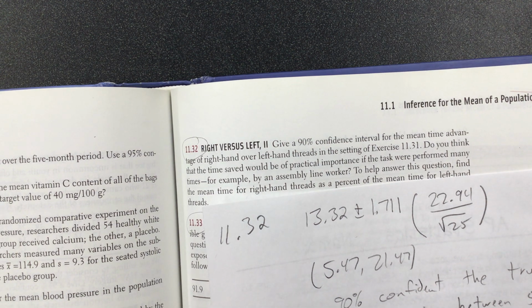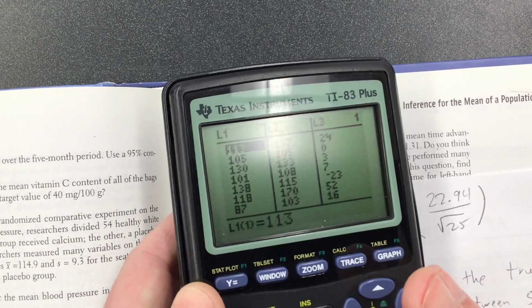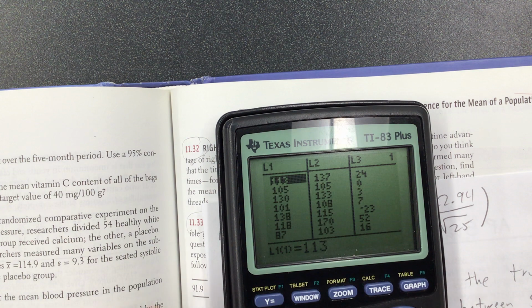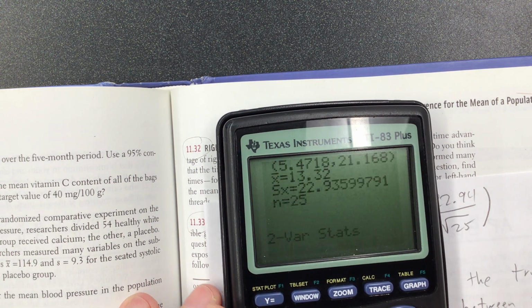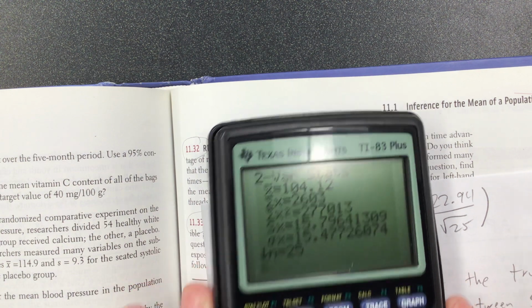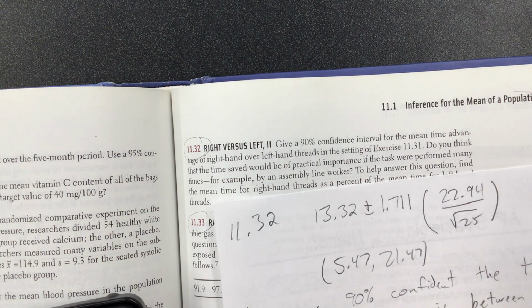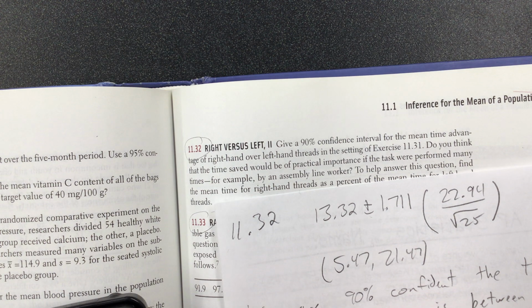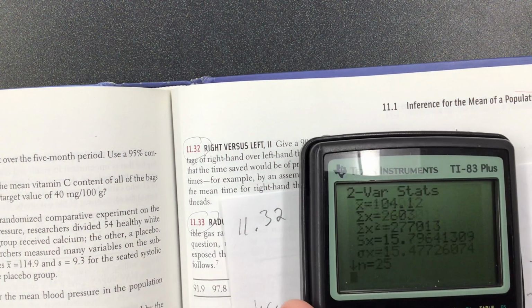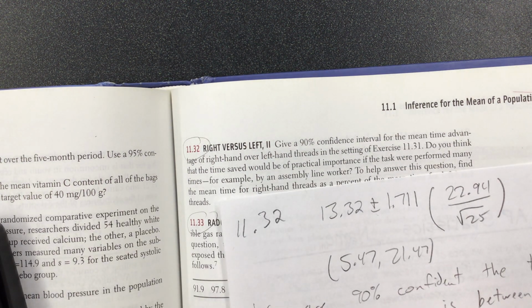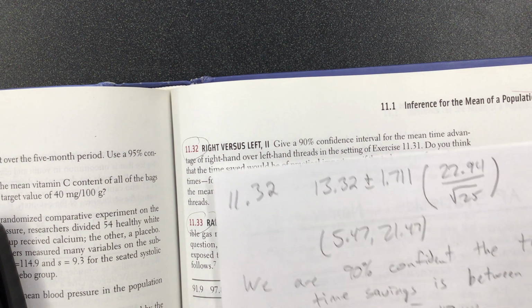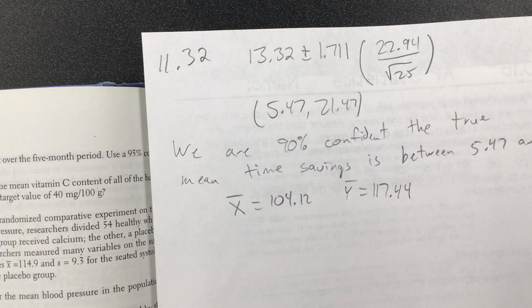Okay, so I've got list 1 and list 2. I'm interested in those two. So this is a great time. I could just do 2 variable stats, huh? So I've got a mean of 104.12. Scrolling down, Y bar is 117.44. So divide those.